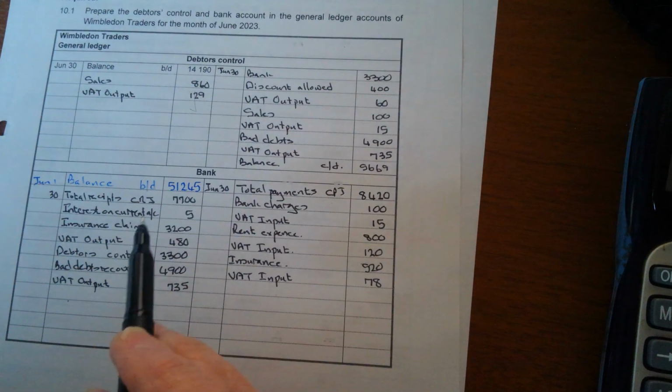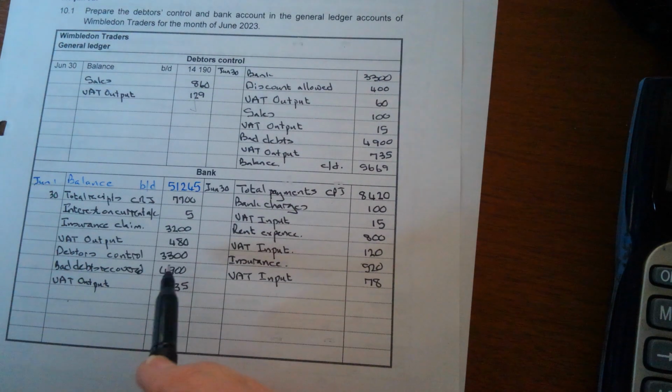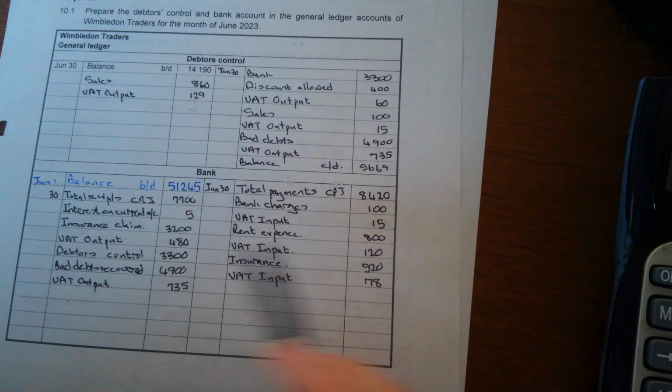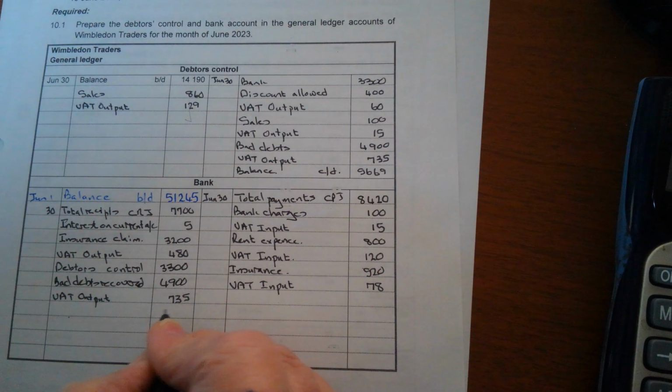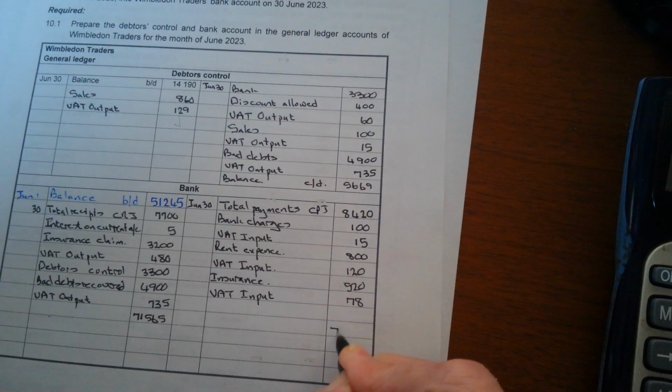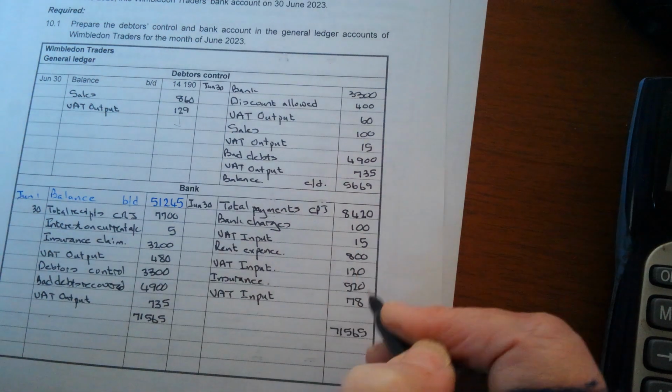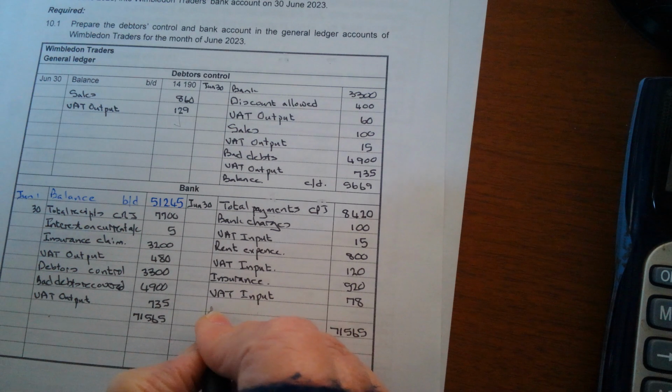In the bank, we have to show that the debit side is more than the credit side if you add it up. So it means I will add up the debit side, get a total of 71,565, and then I take this total and I subtract all the amounts on the credit side to determine what is the balance.